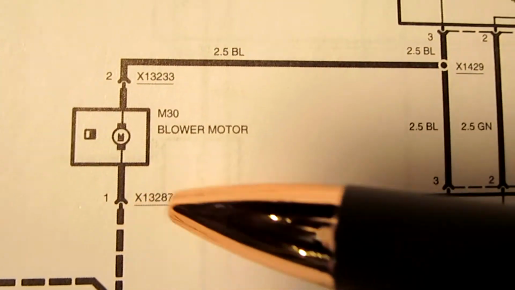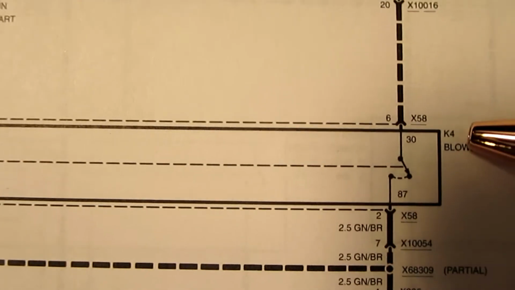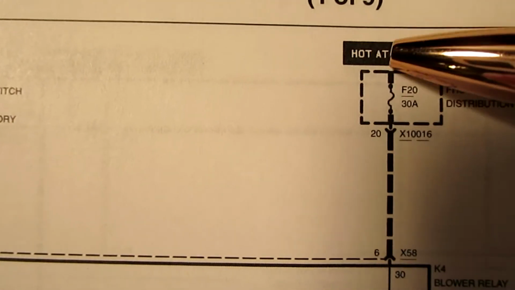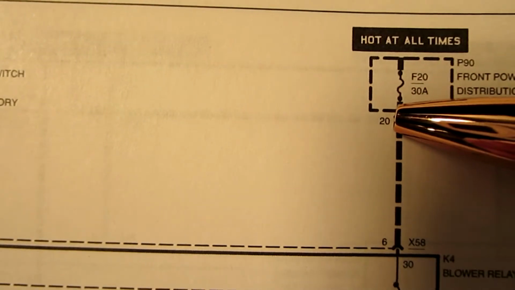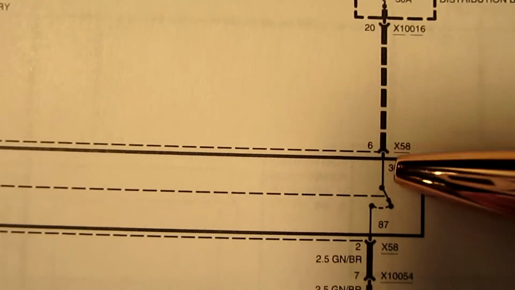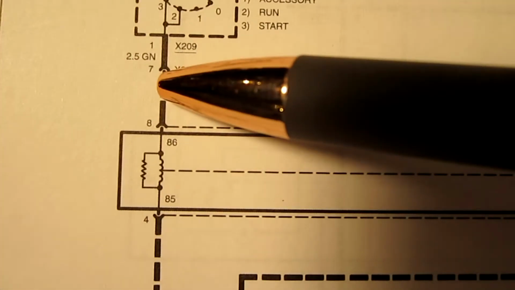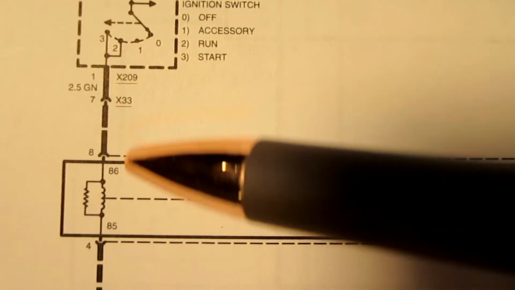So what I'm going to do, when I get to the car, is first check to make sure this fuse is good. If it is, then this line should be hot at pin 30. And once I know that, then we can check these other pins once I turn the ignition switch on.